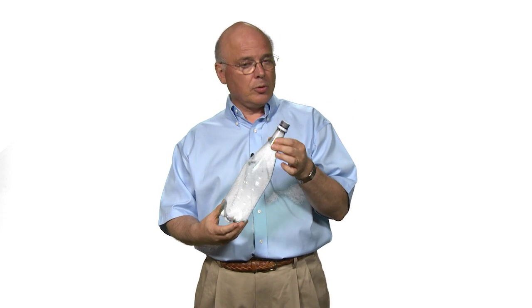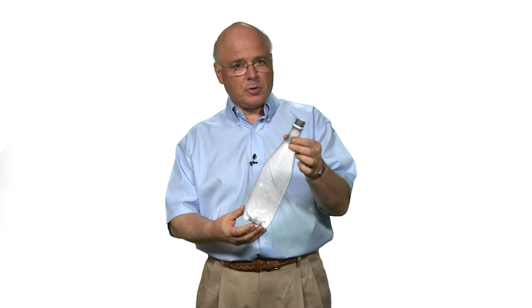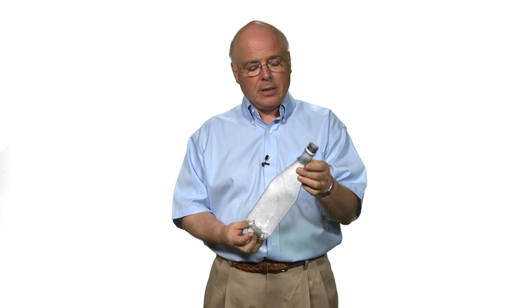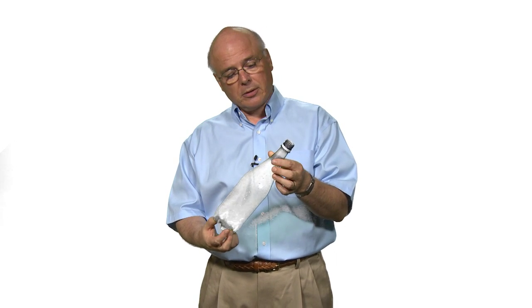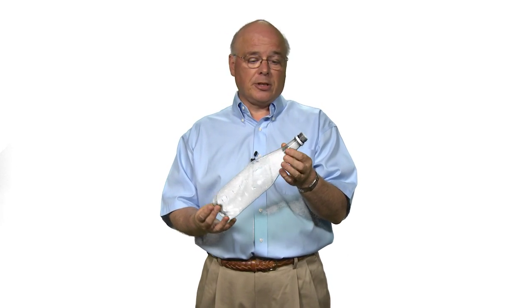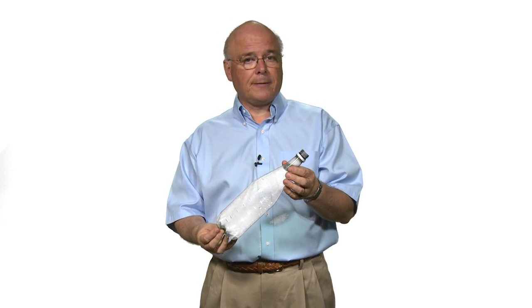One point about this bottle is that it will only produce one note. There's no way I can get another note out of it. And that's one of the things that distinguishes it from another kind of resonator that we're going to be looking at soon, which is a string and waves on a string.